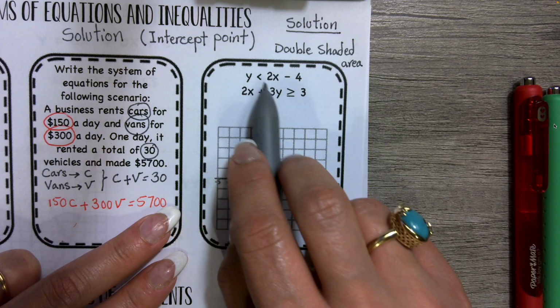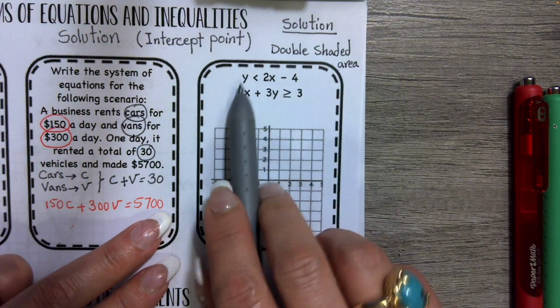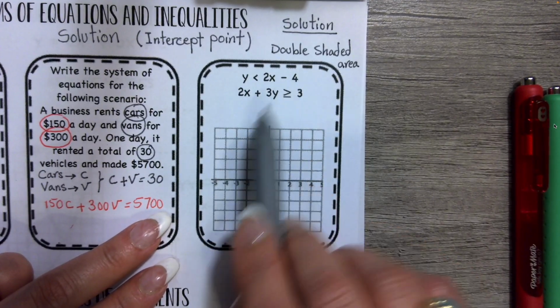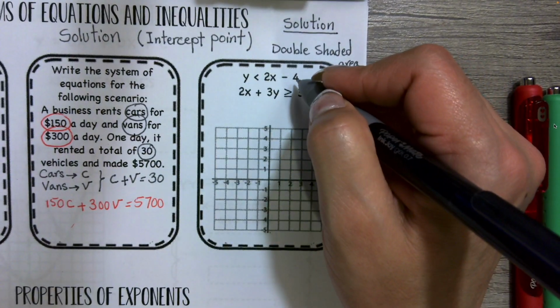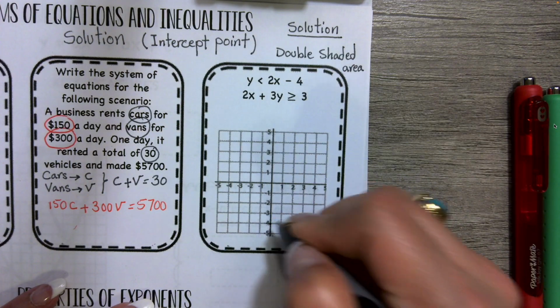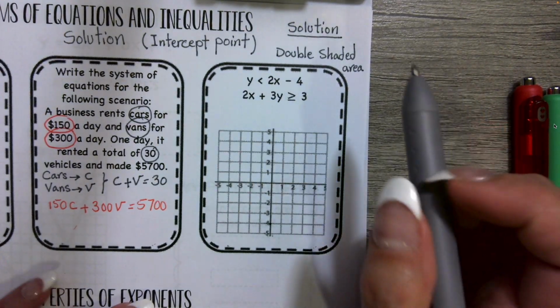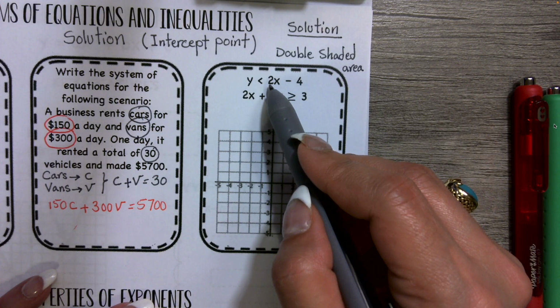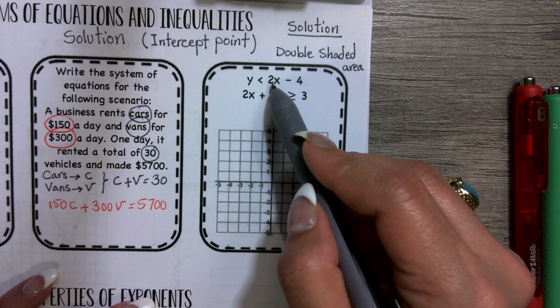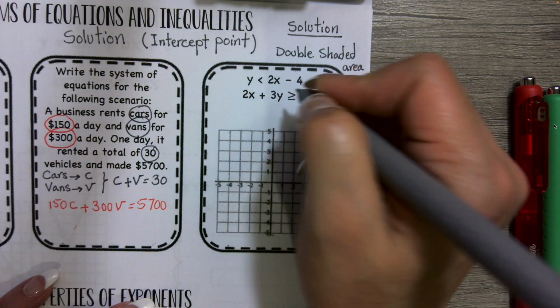So what am I talking about? Let's do this one first. So y less than 2x minus 4. Let's draw that one. We know that b, or y-intercept, is -4. So I have it here. And then I know my rise over run, or my slope, is 2 over 1, right?